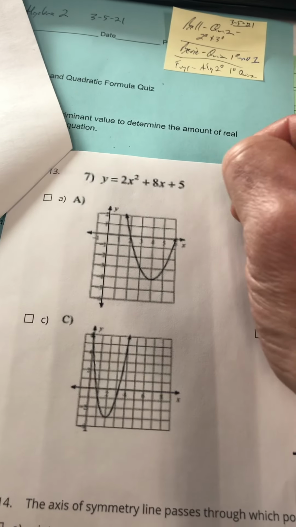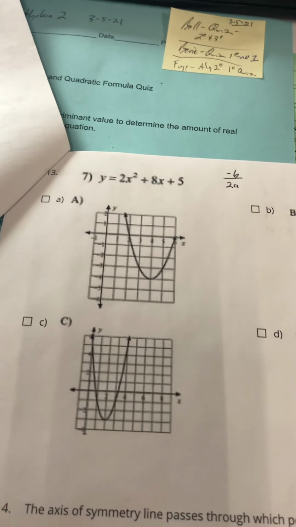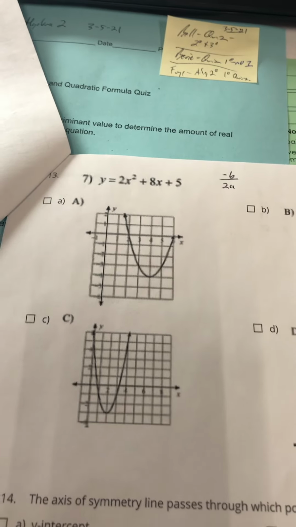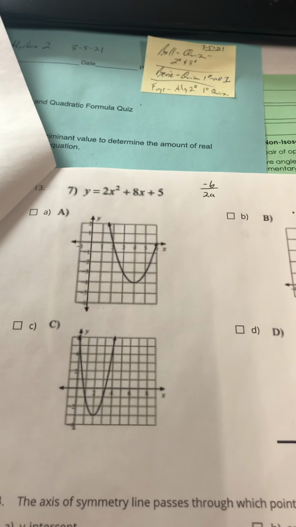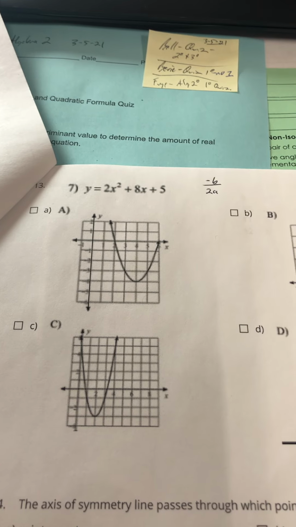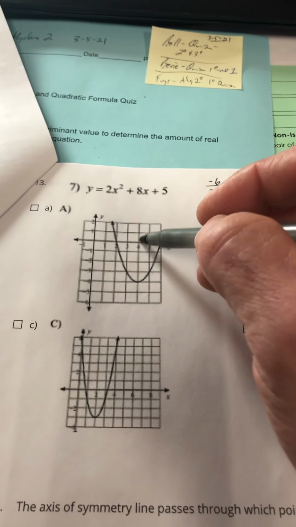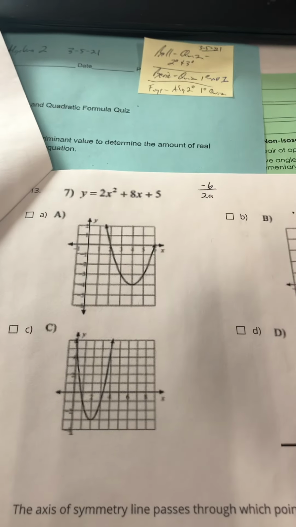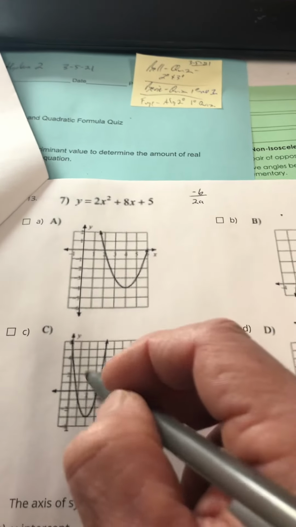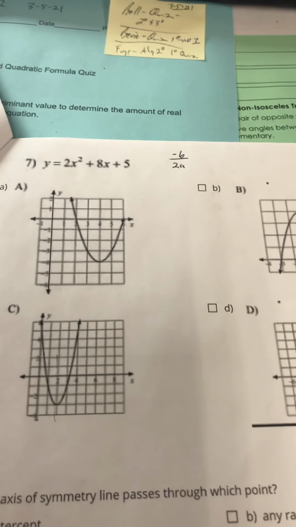You could take your minus b over 2a, and that will give you your axis of symmetry. And then from there, you should get the right answer, because these all have different axes of symmetry. This axis of symmetry is 4, this one's -1, this one's -2, and this one's +2. So that should give you the answer right there. That should give you enough.